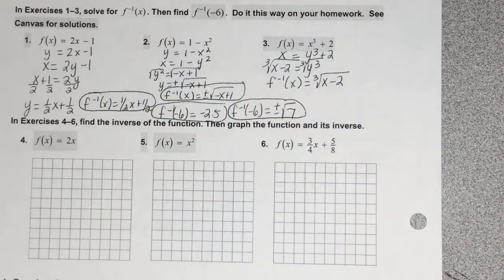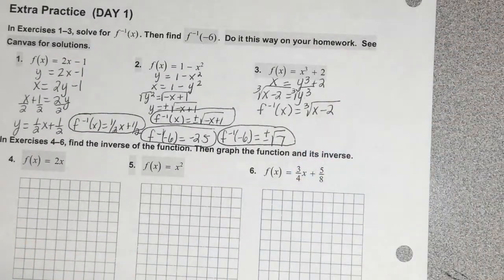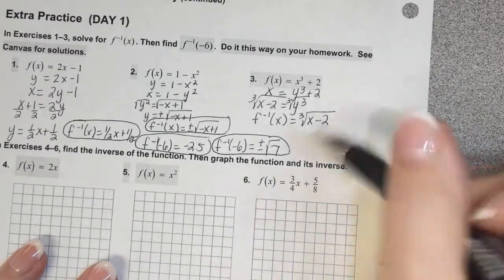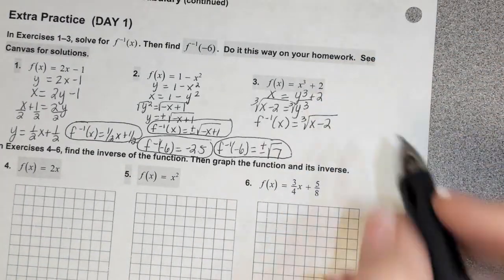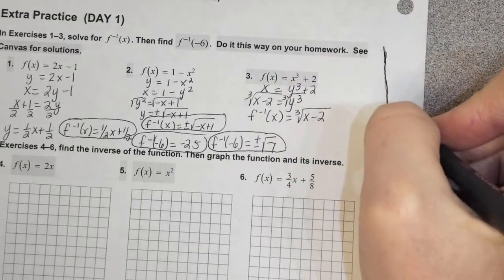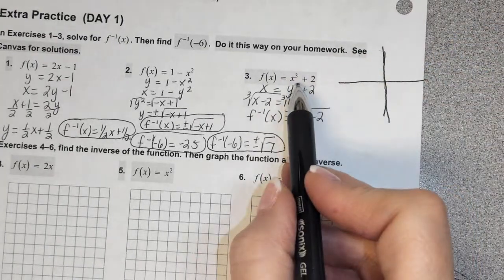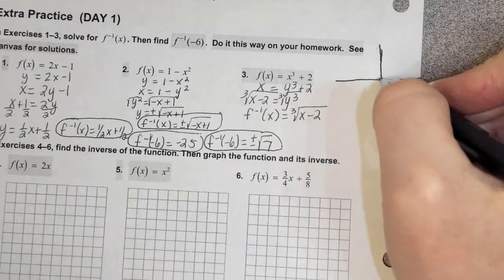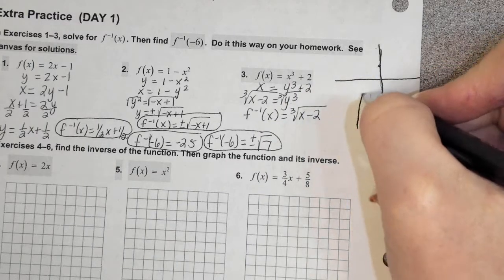All right, guys, let's talk about how we would know this is correct. Let's do it without the graphing calculator this time. Here's my axis right here. This is a cubic function that's been shifted up 2 units. It's going to look like this.